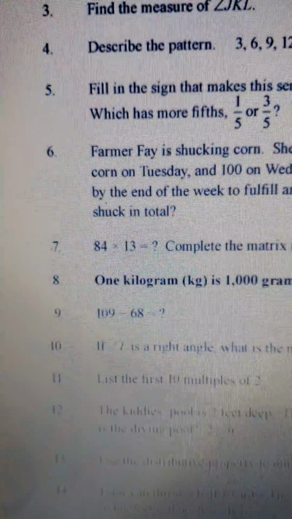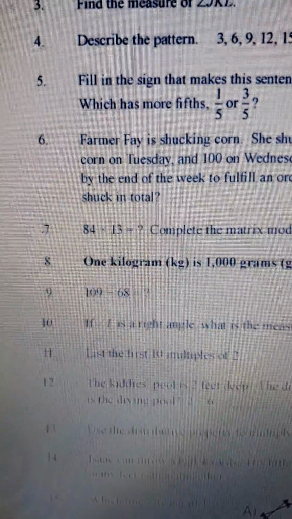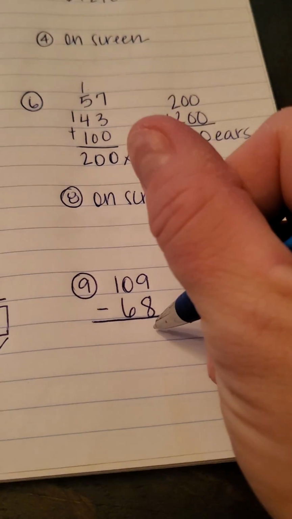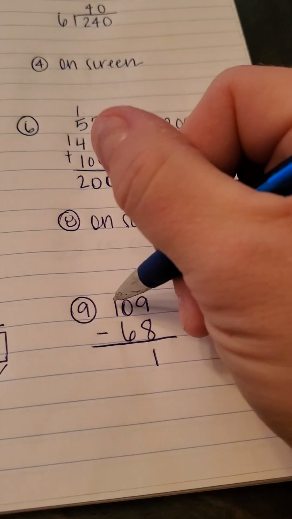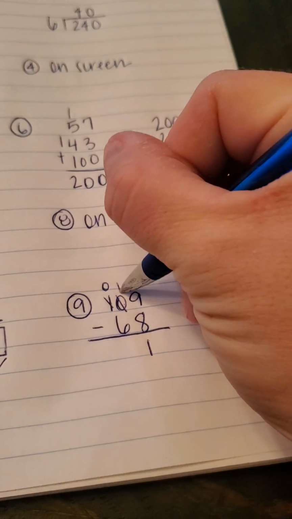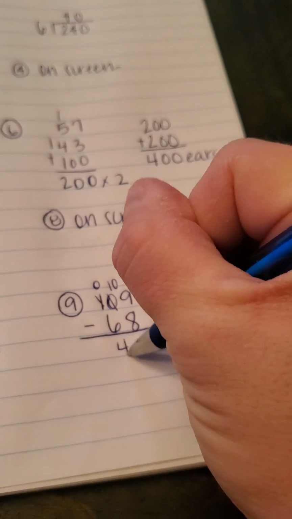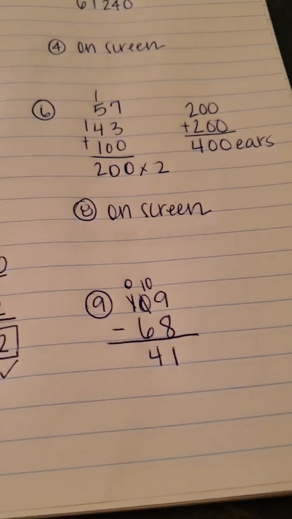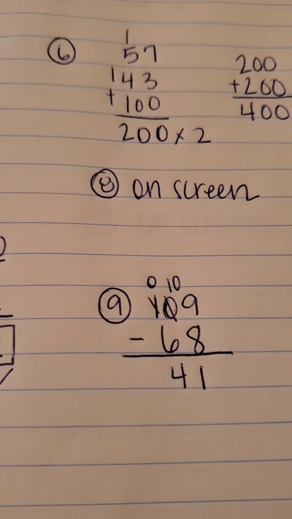Number 9, we have 109 minus 68. Okay, we're going to work that one on paper. 9 minus 8 is 1. 0 minus 6 we can't do, so we borrow. 1 becomes a 0, 0 becomes a 10. 10 minus 6 is 4. So 109 minus 68 is 41.